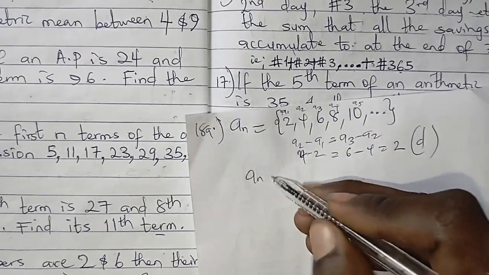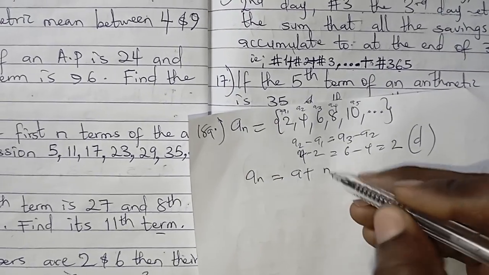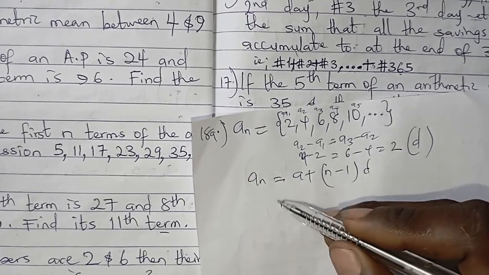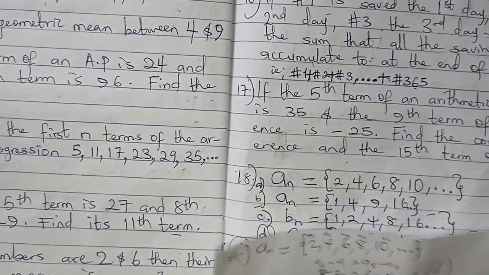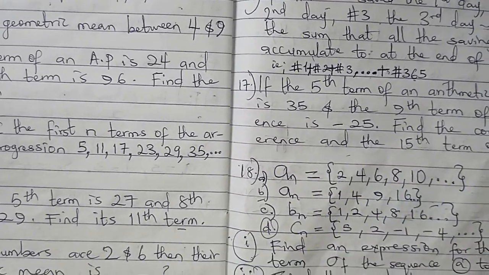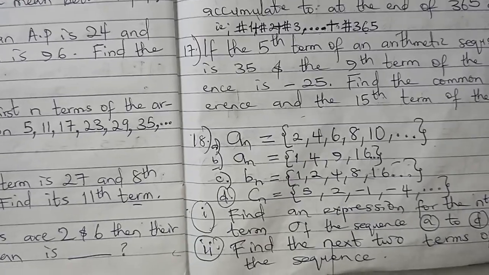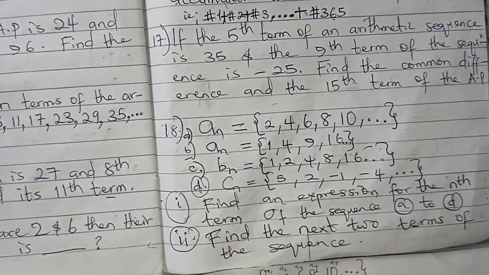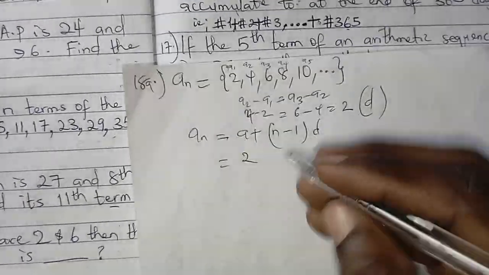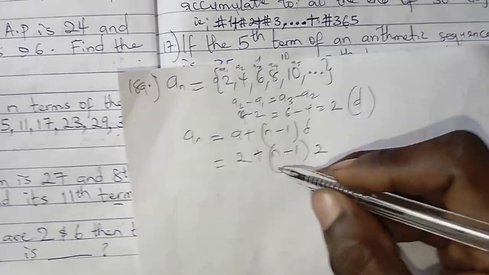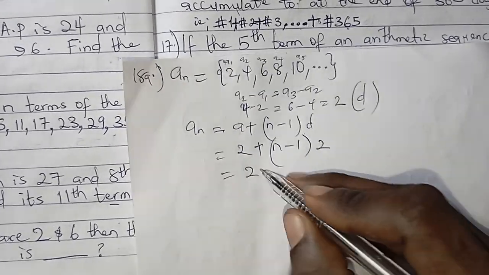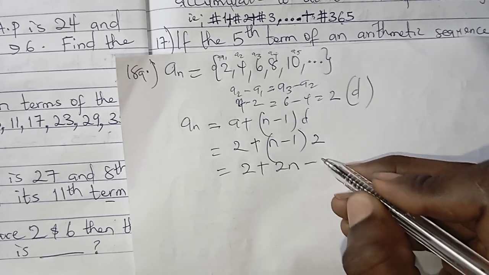So remember that an is equal to a plus n minus 1 times d. So here we have 2. They didn't give us the number of terms, but they say we should find an expression for the nth term. Question 18. So 2 plus n minus 1 times 2, 2 plus 2n minus 2.